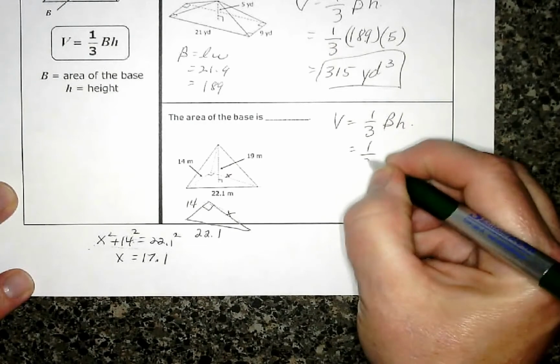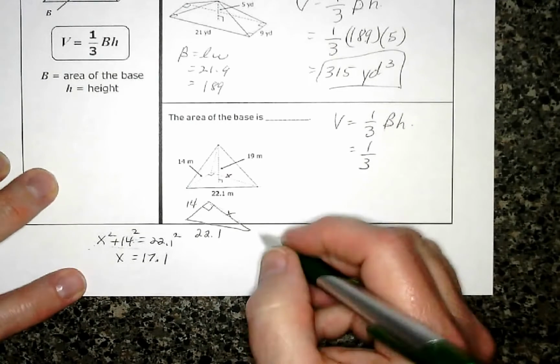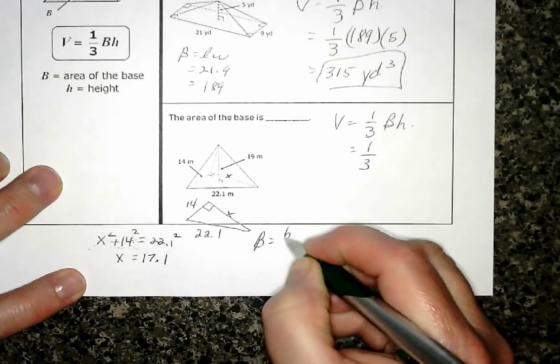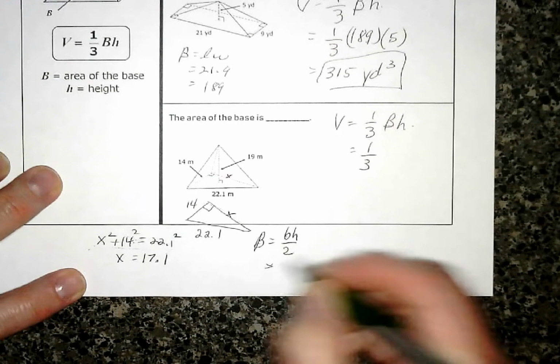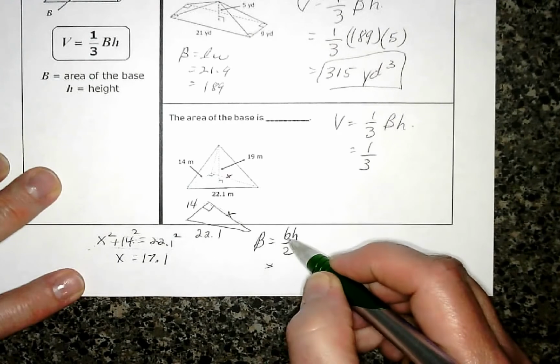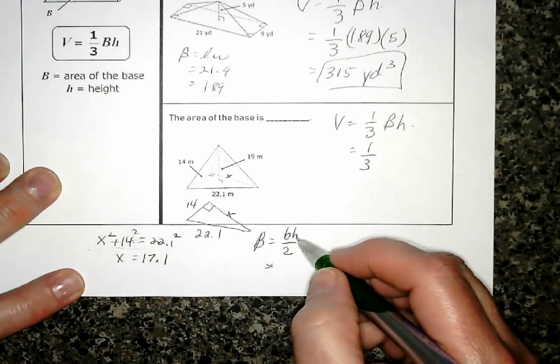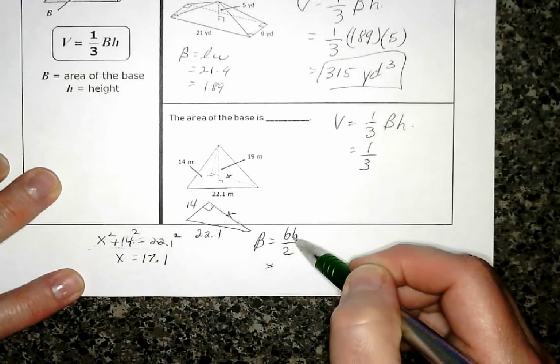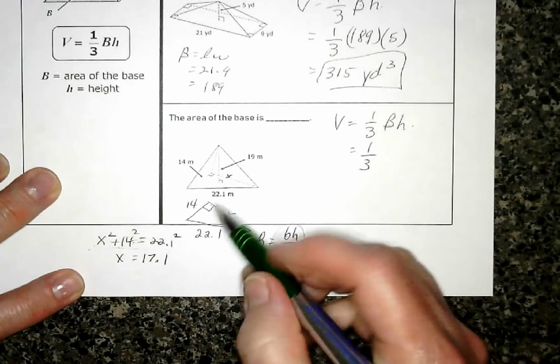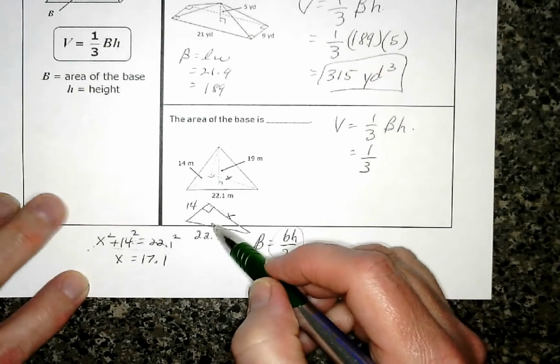So the area of that base is base times height divided by 2. Again, remember this capital B and this little b are different values, and this H and this h are different values. Here we're just looking at this triangle.